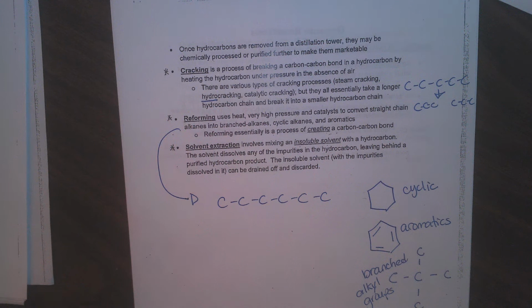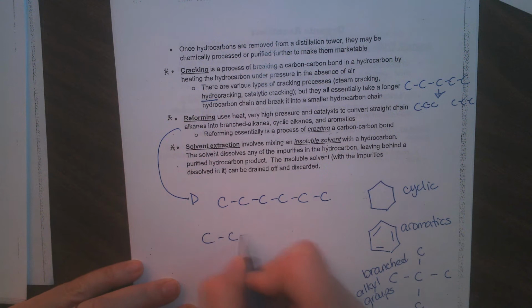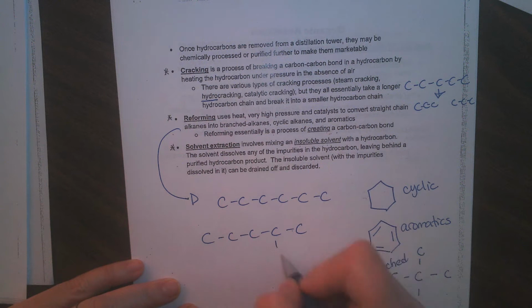Solvent extraction means that we take an insoluble solvent. So what's insoluble to hydrocarbons? Anything that's polar, because hydrocarbons are nonpolar. It dissolves any of the impurities in the hydrocarbon, leaving behind pure hydrocarbon product. Then the impurities can be drained off and discarded. And so maybe we have, this is where the money is, and maybe off of this group we have a sulfur group bonded to an O group.